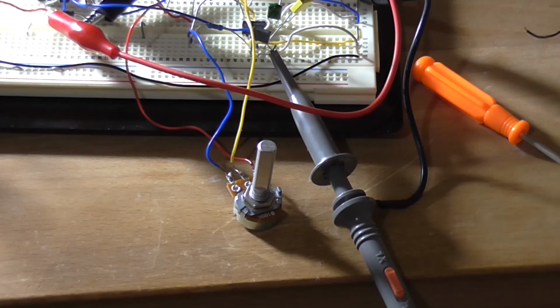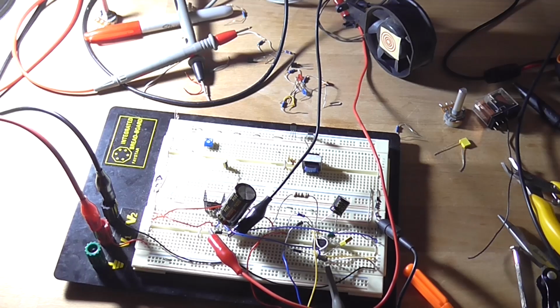Right, the 100k pot is in, so I'll turn the power supply on. Fan spins up. I'm at minimum resistance. I've swapped the wires around on the pot.